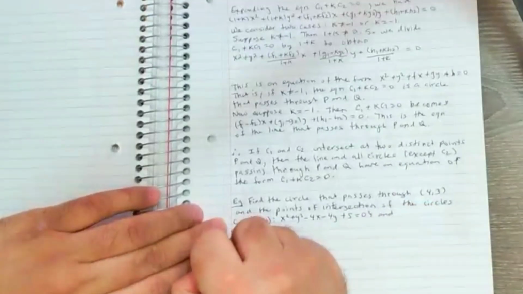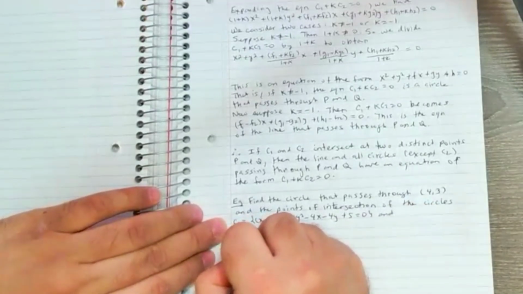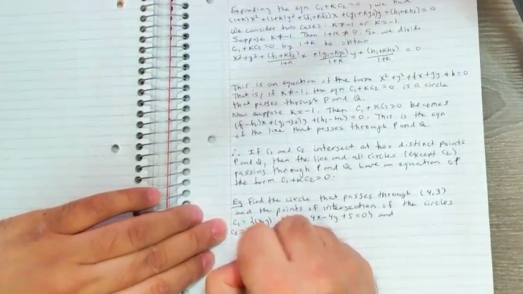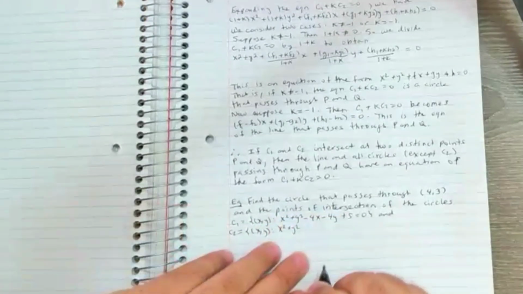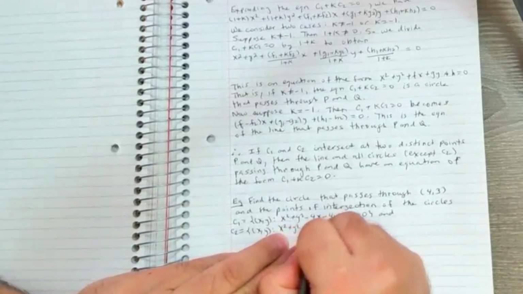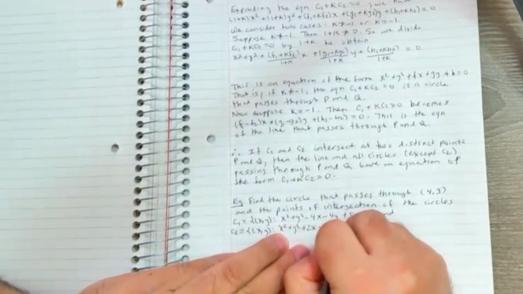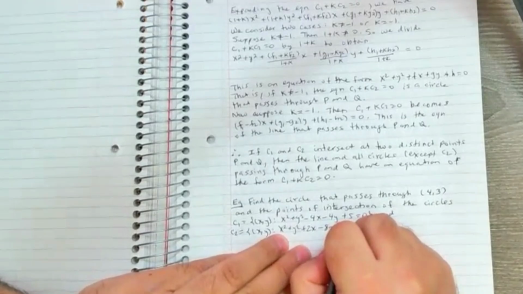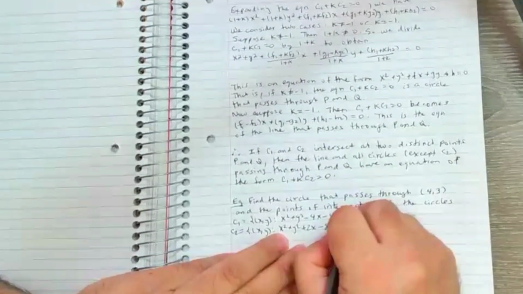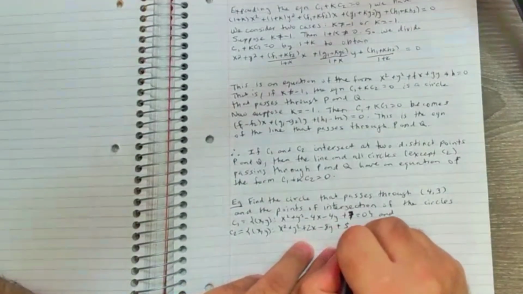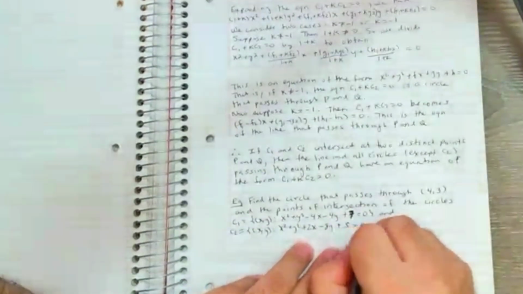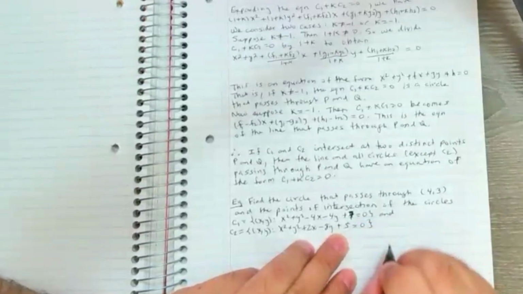And the second circle, C2, is the circle with the equation x squared plus y squared plus 2x minus 8y plus 5 is equal to 0. In the first equation the constant is a 7, and in the second circle the constant is a 5.